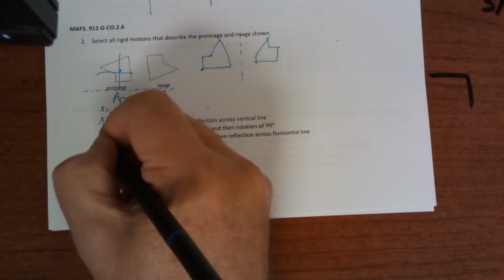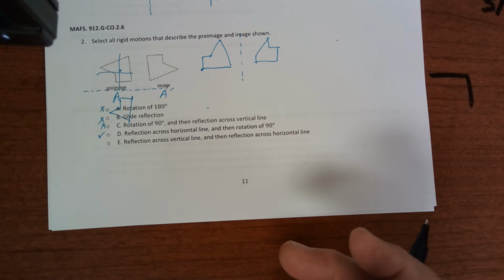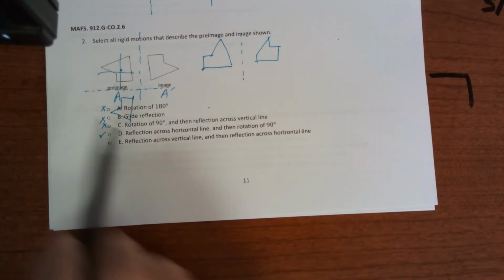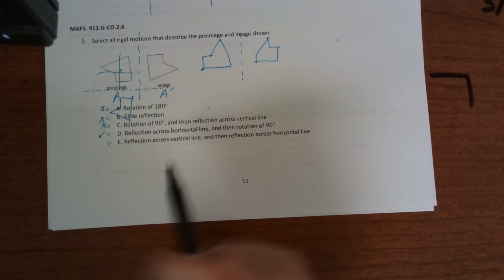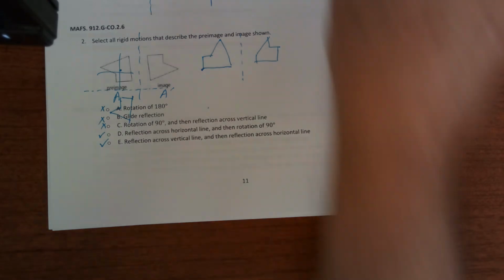We're going to put it, and I'm not actually seeing it, but I'm going to put it, reflection across a vertical line and then reflection across a horizontal line. So a vertical line would look like this, and then you flip it over, and then you flip it over a horizontal line, and they're saying that one does work as well. So those are kind of tricky. You're going to have to draw them out and actually try to figure them out. All right, let's go on. Work page 3.